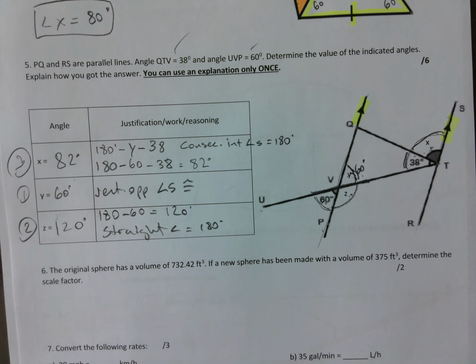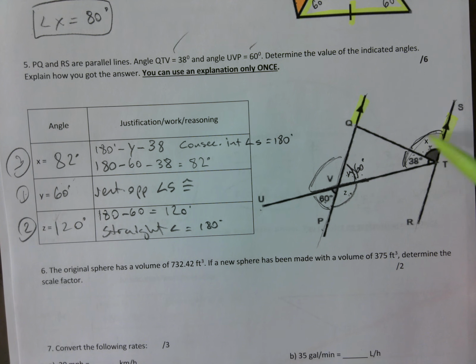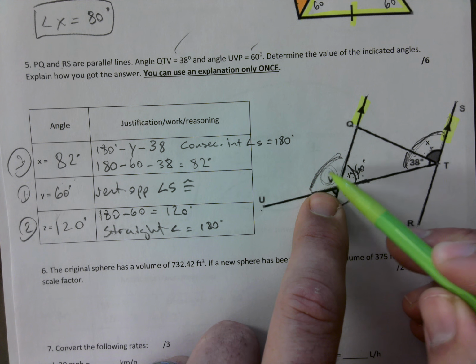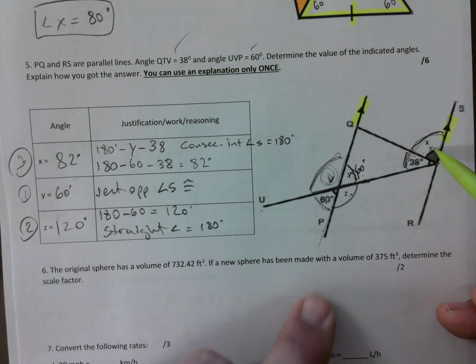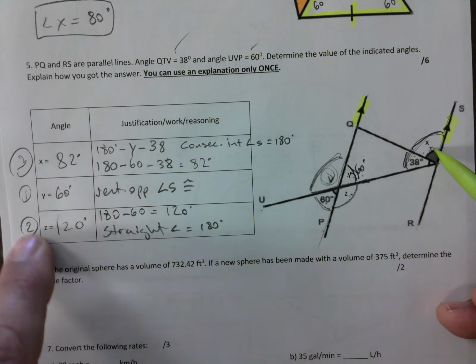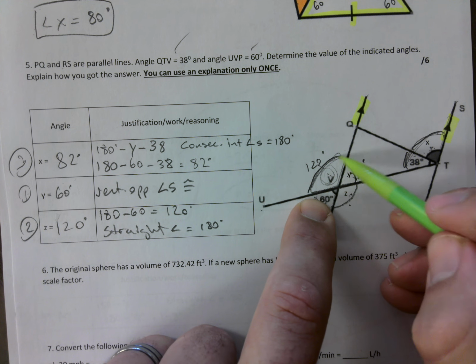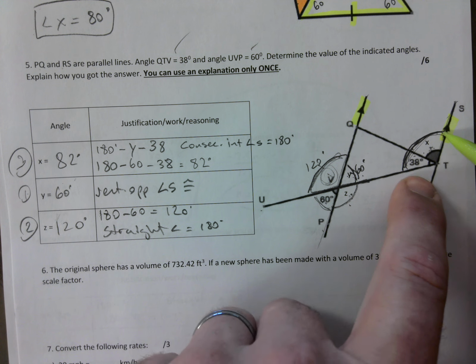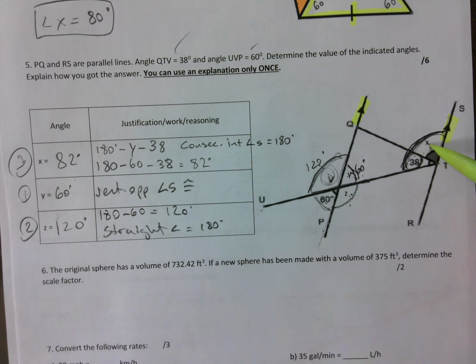Was there another way of doing it? Yeah. I can see you finding this. And we know that this is corresponding to that, right? So whatever angle you got here, you would just go 38 minus that to get the X. That's another way of doing it. So Z, right? Z is 120 here, vertically opposite. So if this is 120, so is this. So we just go 120 minus 38 to get X. So there are other ways of doing it.